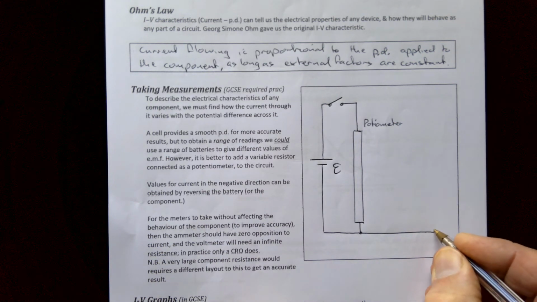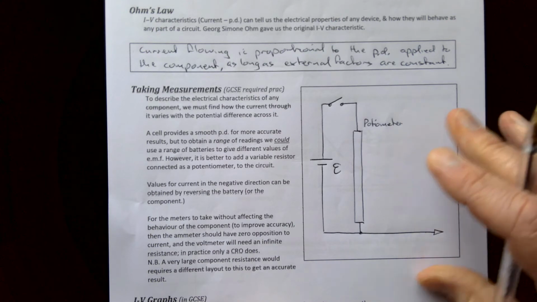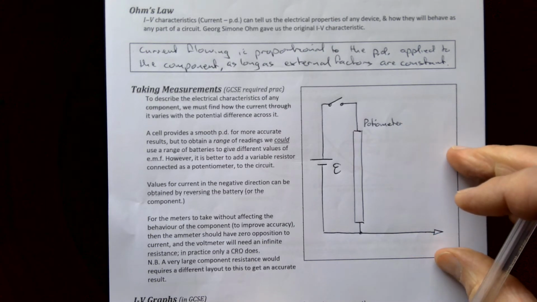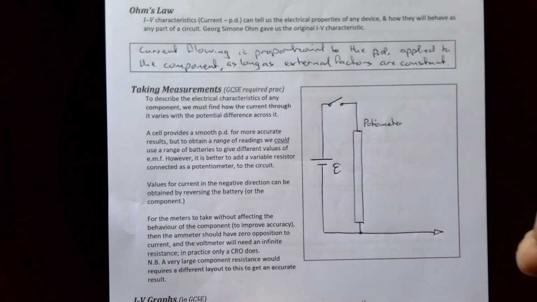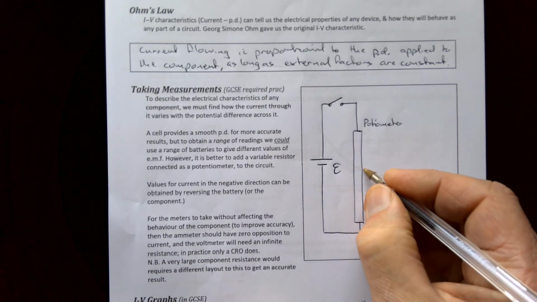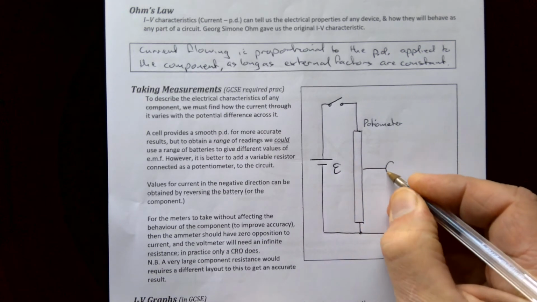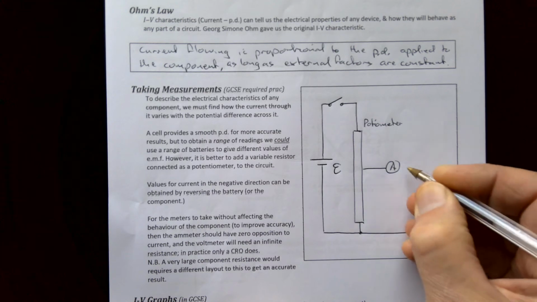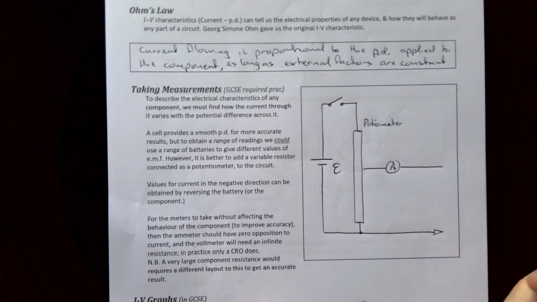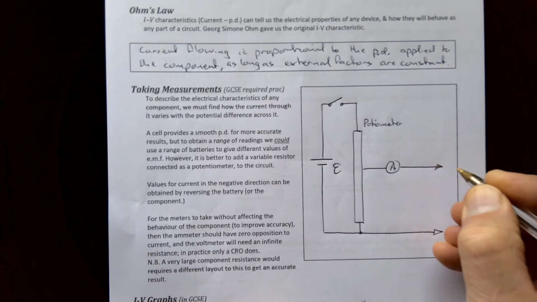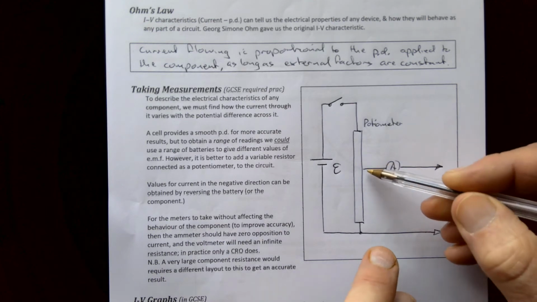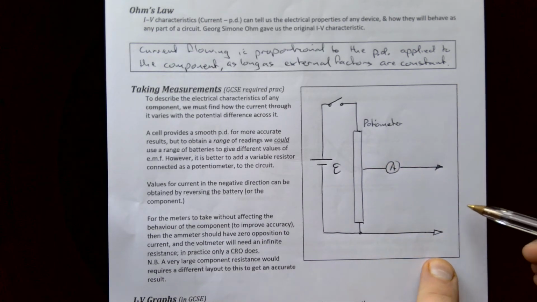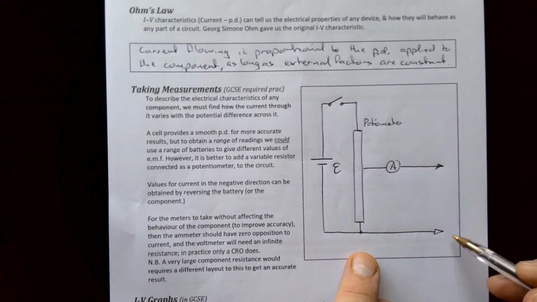And then that goes to our circuit, our component that we're going to test. Now we want to know what flows through it, so we are going to have an ammeter, and usually, not always, but usually that comes before the thing that we're testing. So we want to see what flows in and of course flows out.